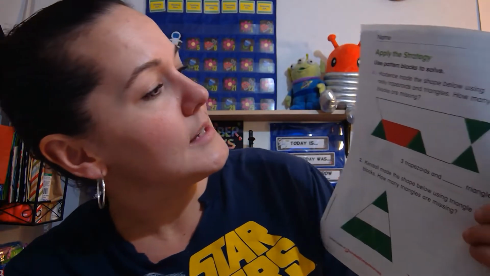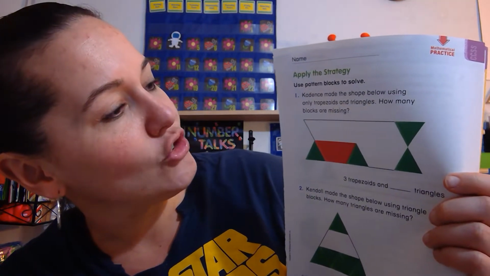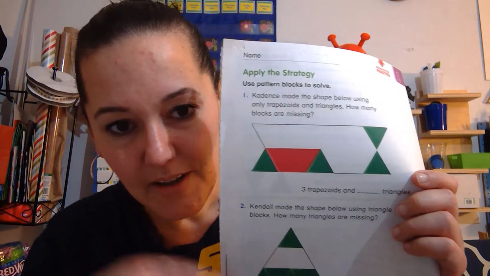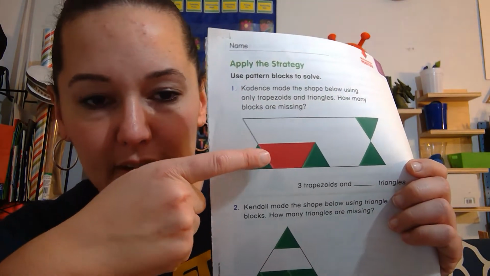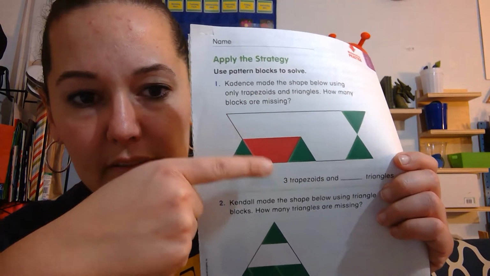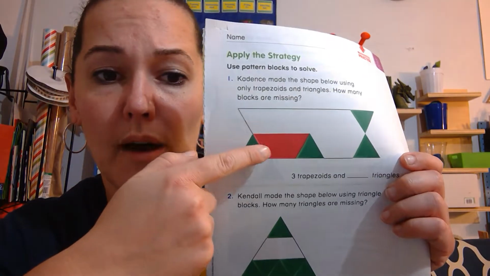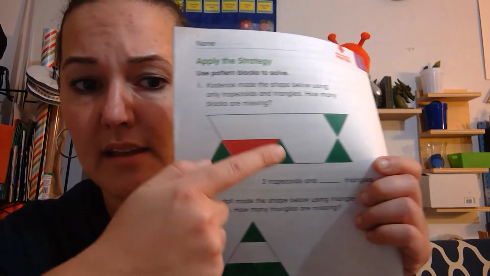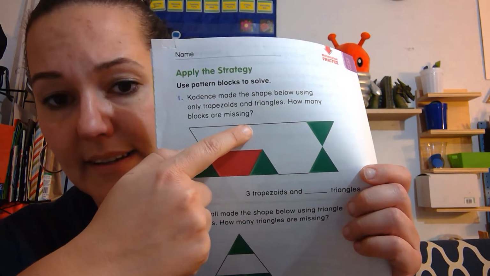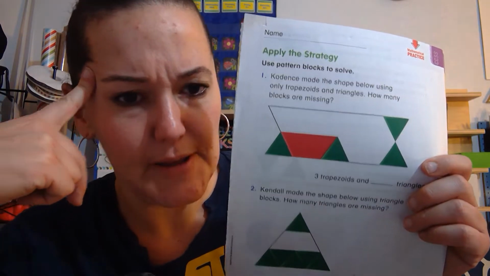So listen to this. It says, number 1, Cadence made the shape below using only trapezoids and triangles. How many blocks are missing? Okay, take a look at that trapezoid. You'd need another one on top and another triangle up here. And then that same configuration again over there. So it'd be 1, 2, 3, 4, 5, and then there would be a triangle right there, 6. You really need to visualize. Picture it in your head, right?